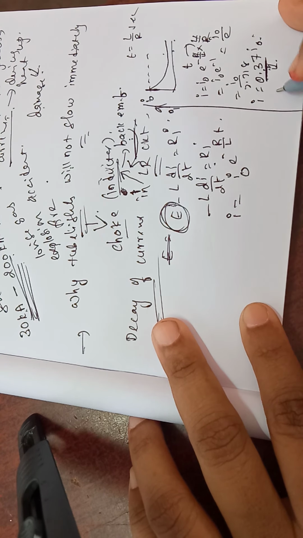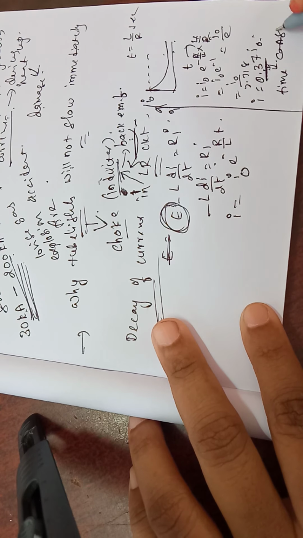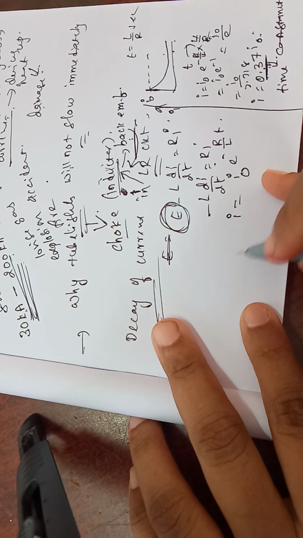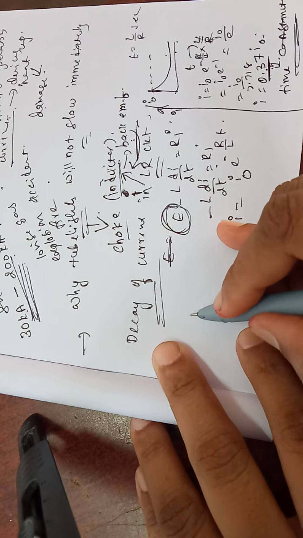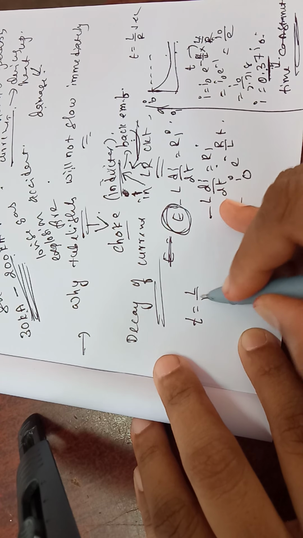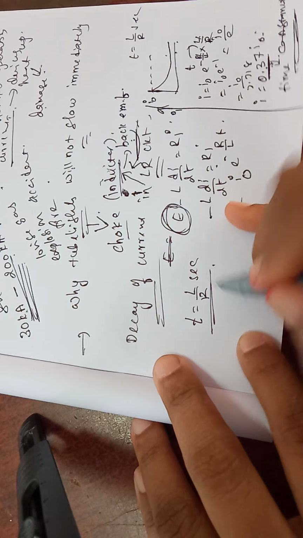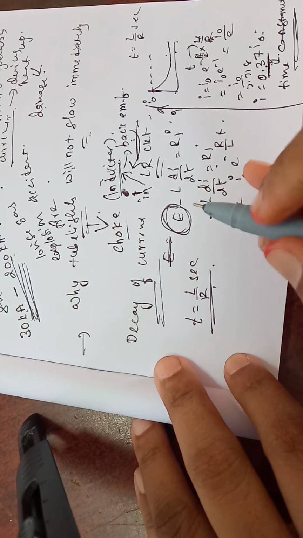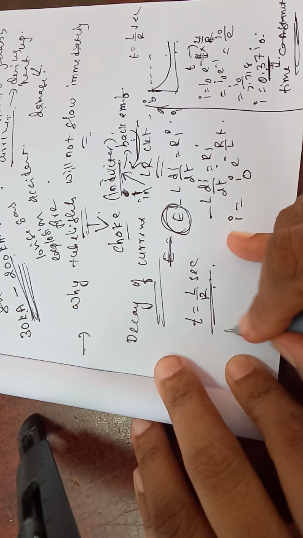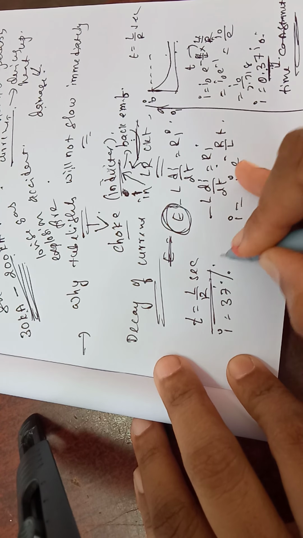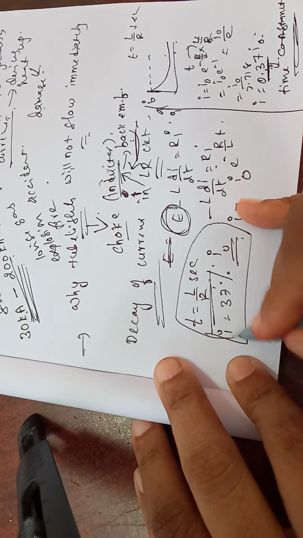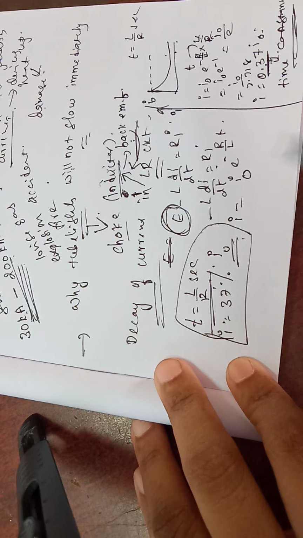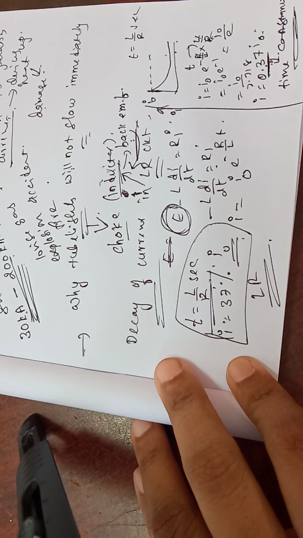This we call the time constant during decay. So during decay of current in a large circuit, the time constant is defined as the time taken, that is L by R seconds, by the current to decay to 37% of the maximum current. So this is about a large circuit.